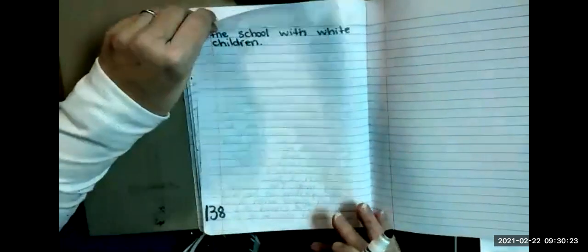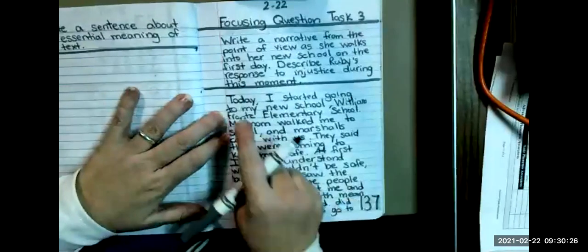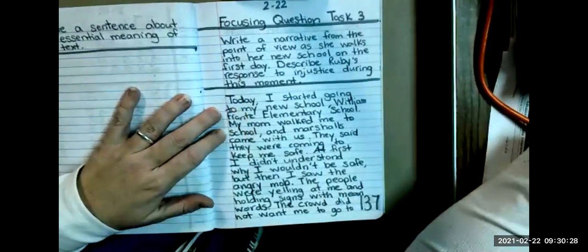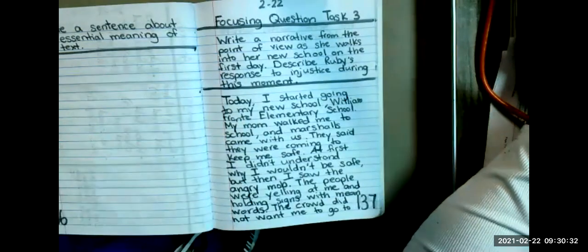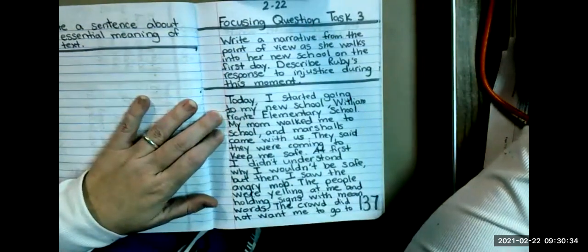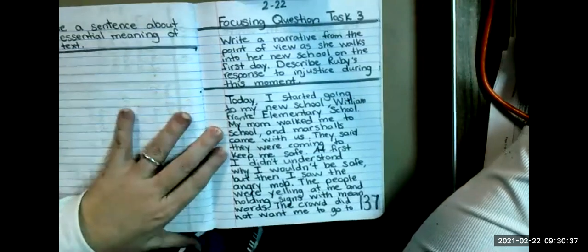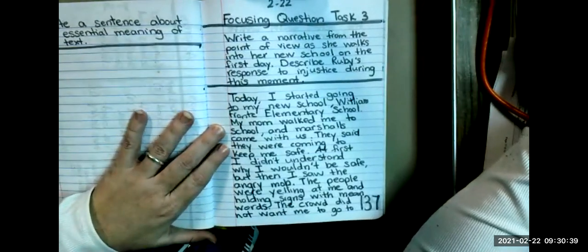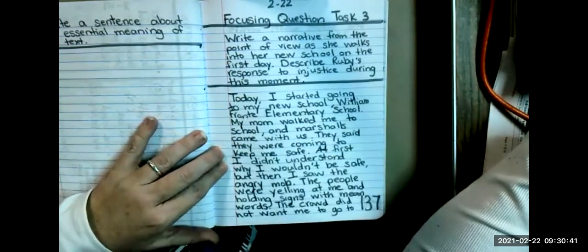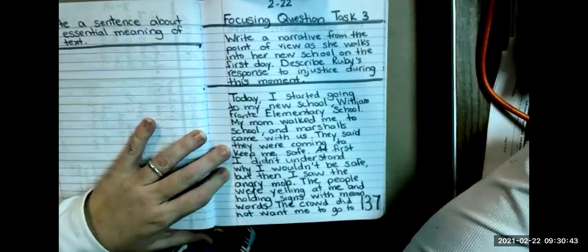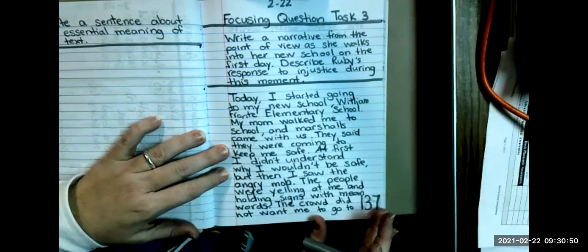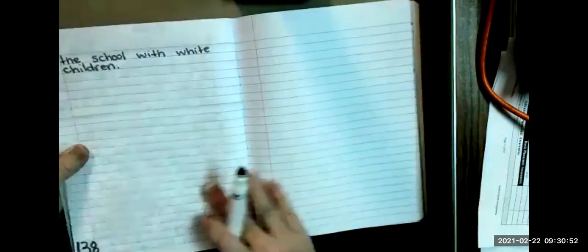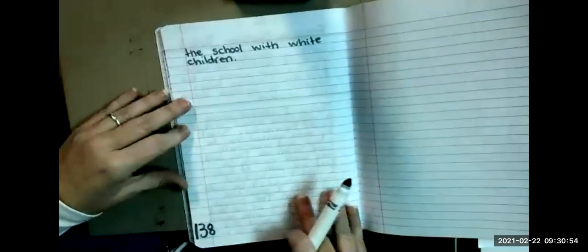Okay. What have I got so far, guys? So I said today I started going to my new school, William France Elementary School. My mom walked me to school, and Marshals came with us. They said they were coming to keep me safe. At first, I didn't understand why I wouldn't be safe, but then I saw the angry mob. The people were yelling at me and holding signs with mean words. The crowd did not want me to go to the school with white children.